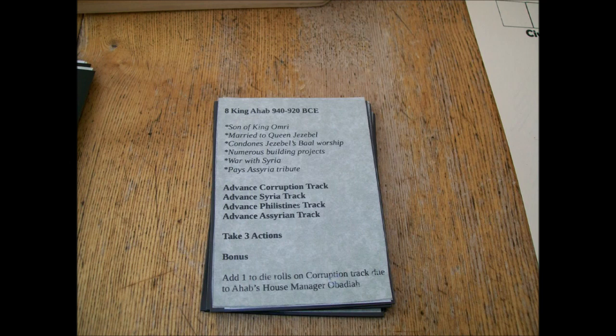So in this case, the corruption track continues to advance. The war with Syria advances. The war with the Philistines advances, and the Assyrians. So he has 3 actions to take, but he does have a bonus on rolls on the corruption track because his house manager, Obadiah, actually did some things to reduce the corruption, to kind of undo what Ahab was about. So because I have this bonus, I'm going to try to move the corruption track back with one of my die rolls, and that's successful.